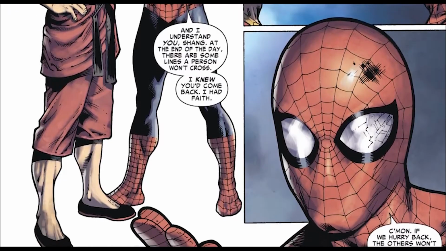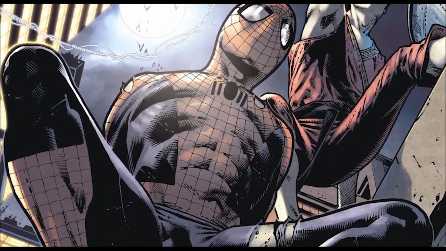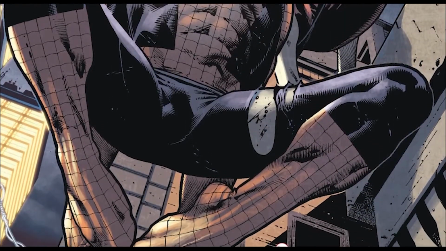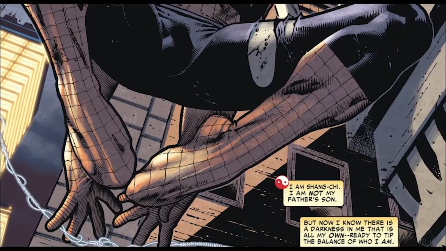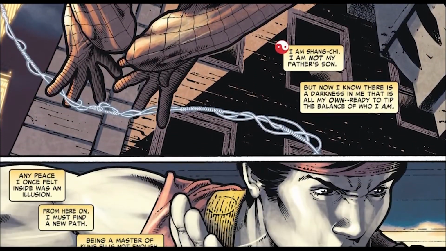So like I said, this book was more of a Shang-Chi book, but they couldn't sell a Shang-Chi book because his character was someone not many people liked. So let's call it a Spider-Man tie-in to the Shadowland event.